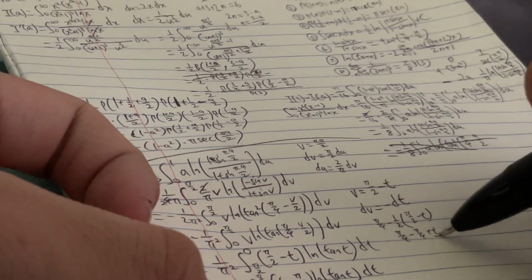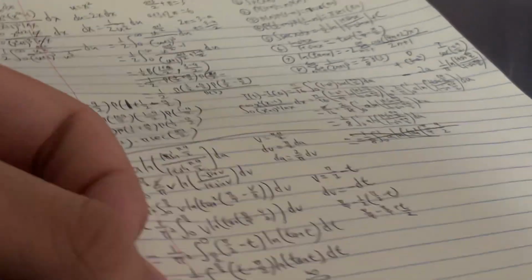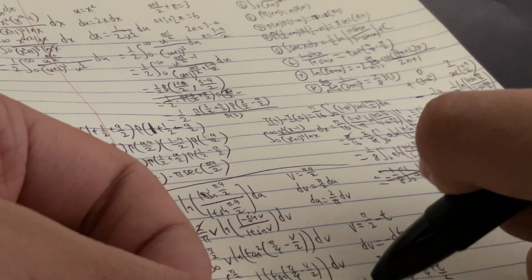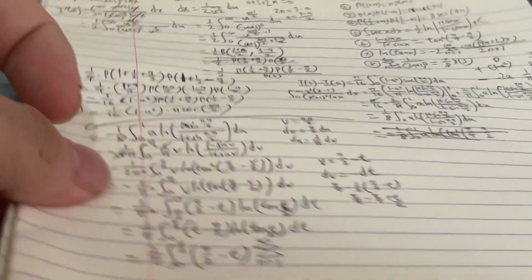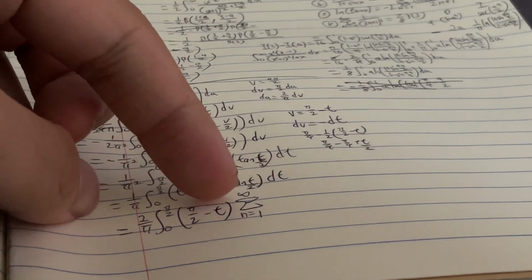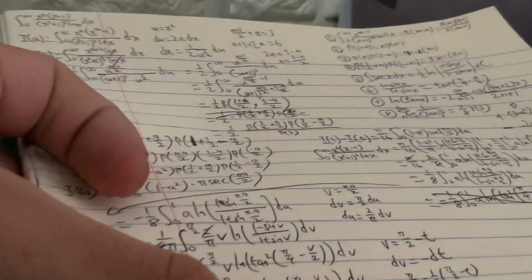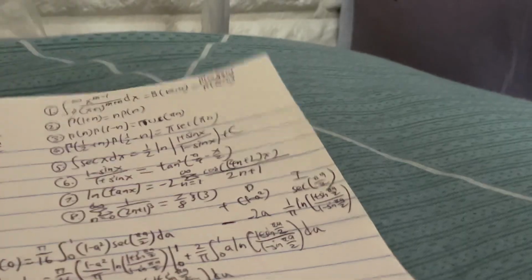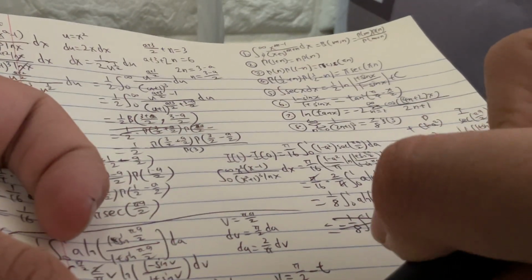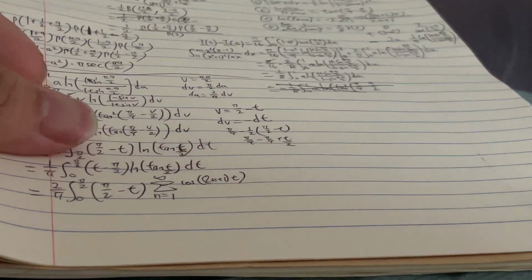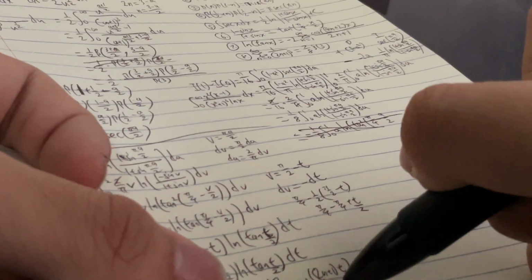Wait a minute, it should be over 2 here. It's t over 2, my bad. Luckily, it doesn't mess anything up, we just realized I forgot the 2 here. And then use this formula: it's going to be cosine of x, where x is our t over 2. So t over 2 times that, you get 2n plus 1 times t, and then divided by our 2n plus 1 here.